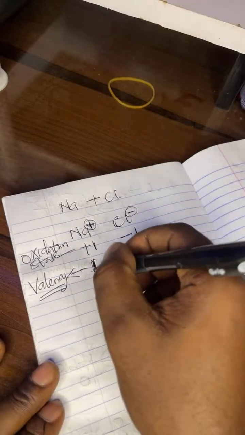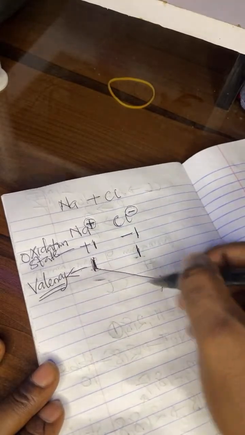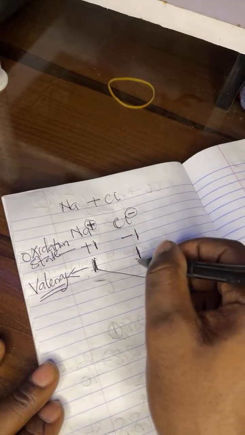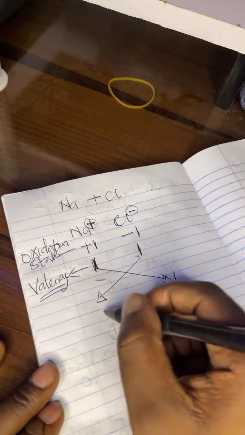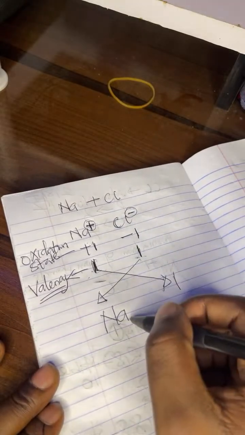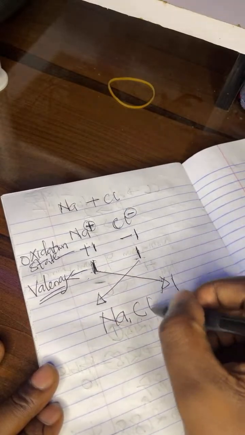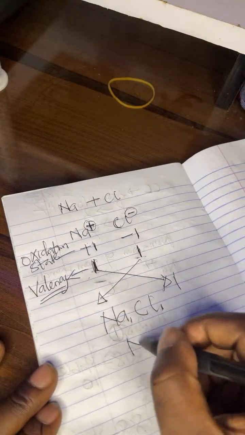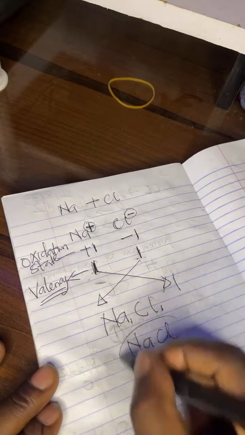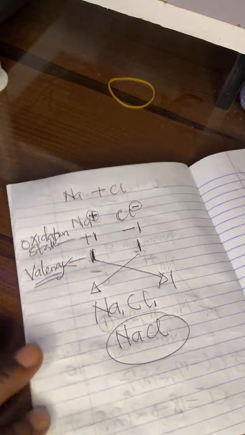So you now see in your textbook they will cross this one, that this one should come here, then this one here should come here. So you now have something like Na, the one that is here, then Cl, the one that is here. But you don't need to write it since it's just one. NaCl. That's the way they've combined.